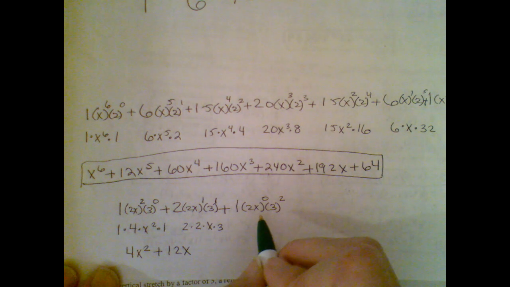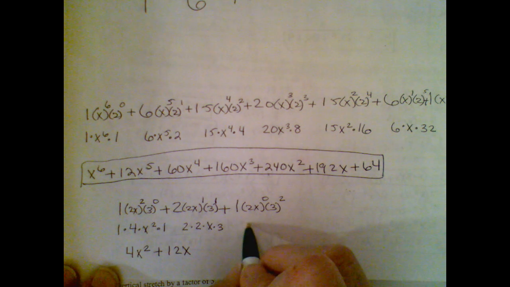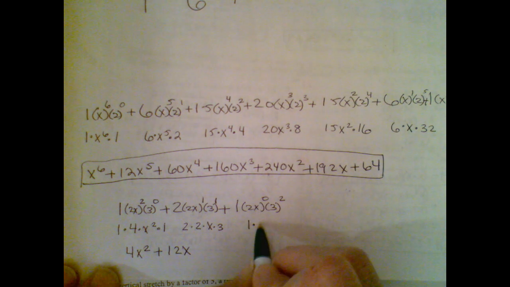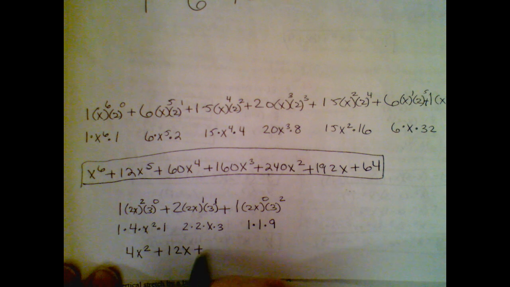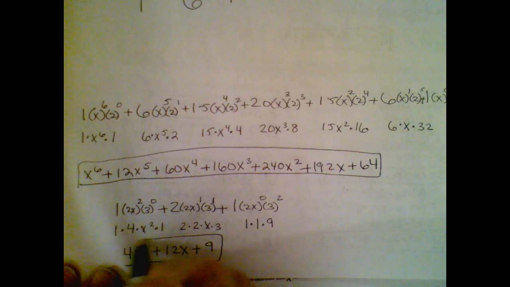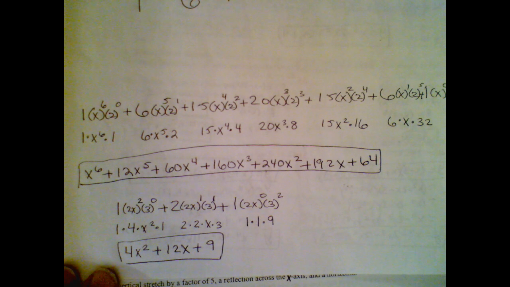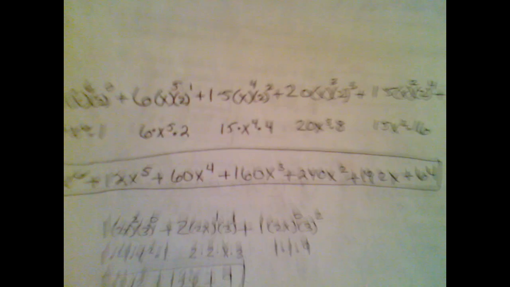We're going to then put the variables at the end. Then we have 1, anything to the 0 power is 1, 3 squared is 9, so we end up with 9, and then we get our answer. For this one, it might be just quicker to go ahead and FOIL or distribute instead of using Pascal's triangle, so that is a personal preference.